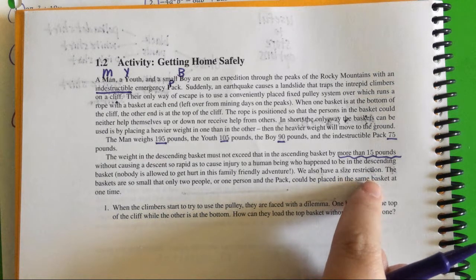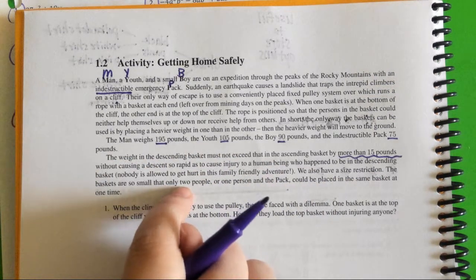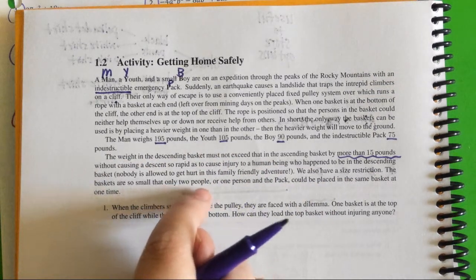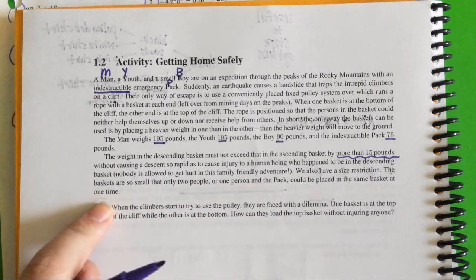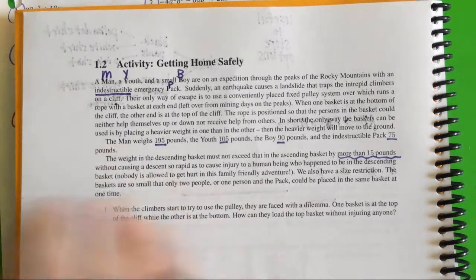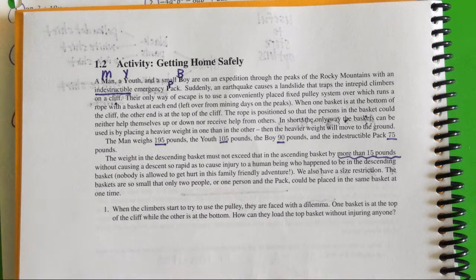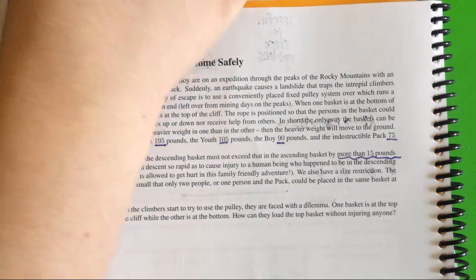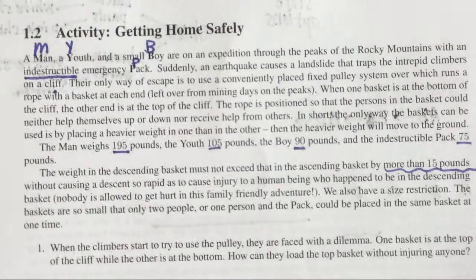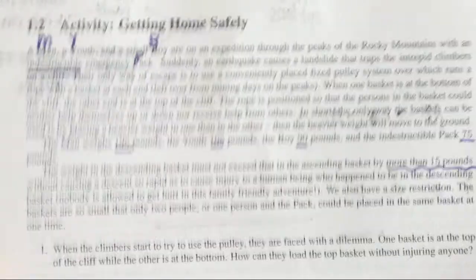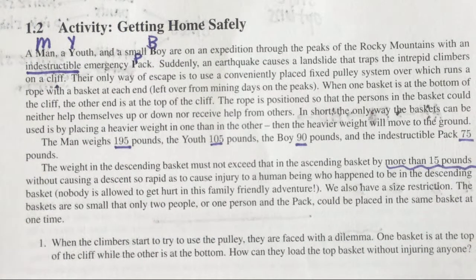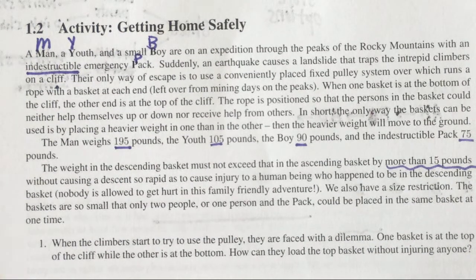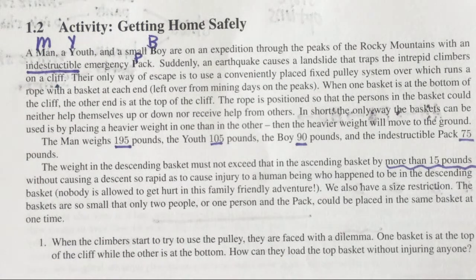Of course, there's more rules. The baskets are so small, only 2 people or 1 person and the pack could be placed in the same basket at one time. And of course, it wants you to figure out how to get everyone down without injuring anyone, and that's going to take so our goal is number 4, but let's face it, some of us are going to get stuck on number 1. Because we're going to take all class period to figure out how to send them all down without killing somebody.